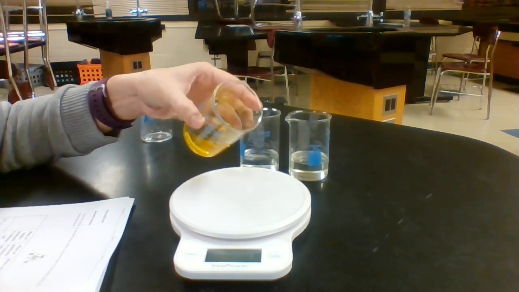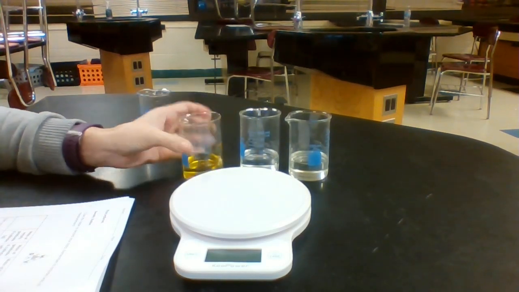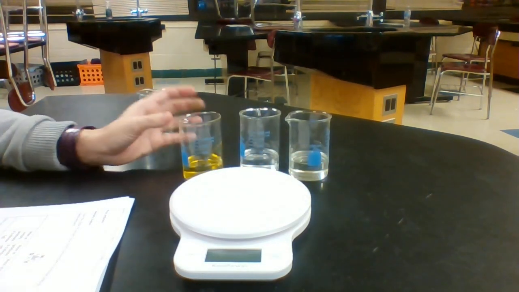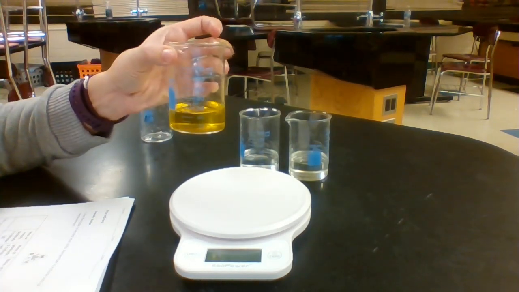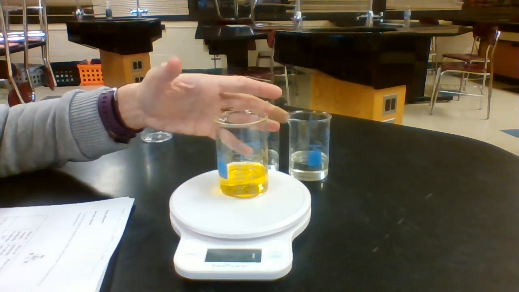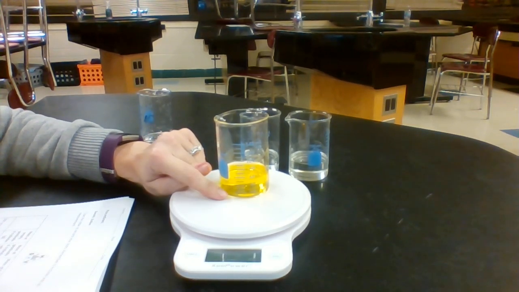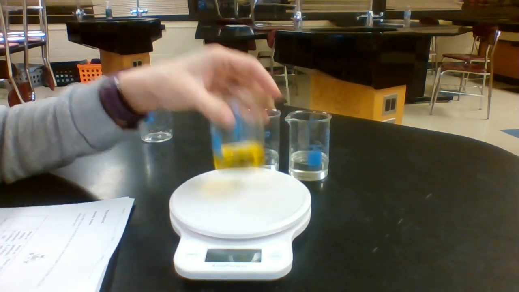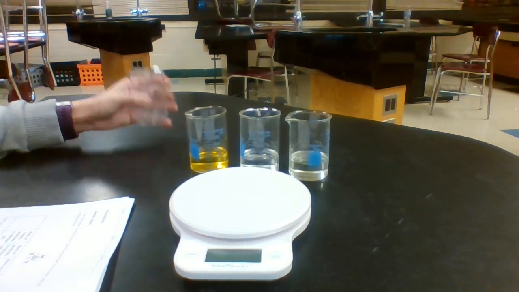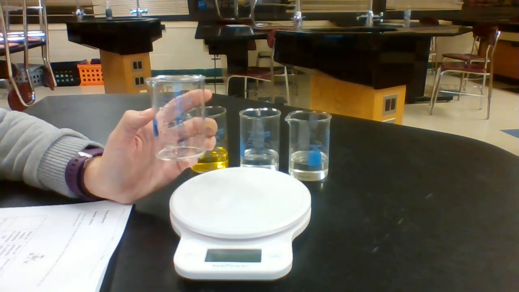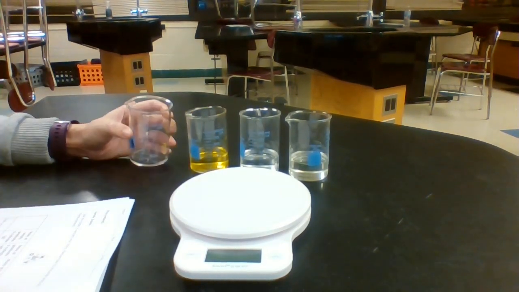However, I can't just pour the liquid onto the scale because it would run off. What I need to do is set the liquid and the container on the scale. But that means that I would get the mass of the container and the liquid and not the liquid by itself. So what I have to do is find the mass of an empty container. These are the same containers.